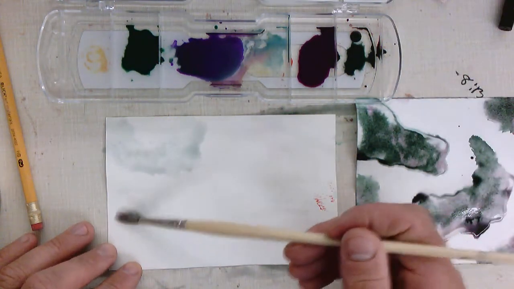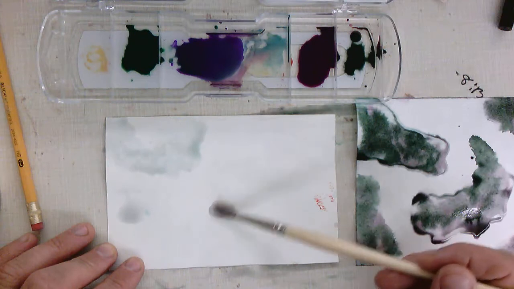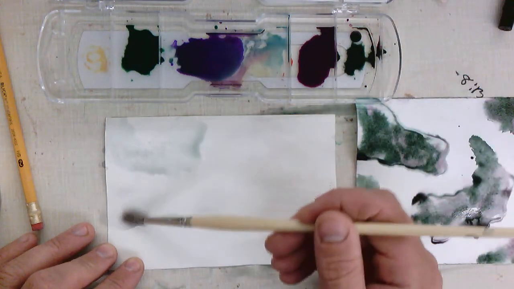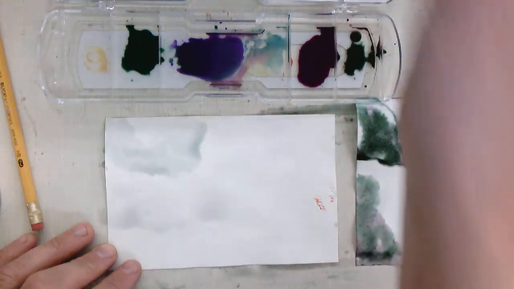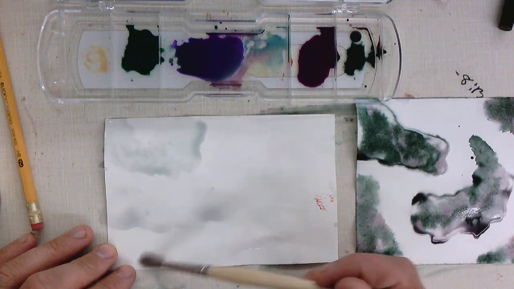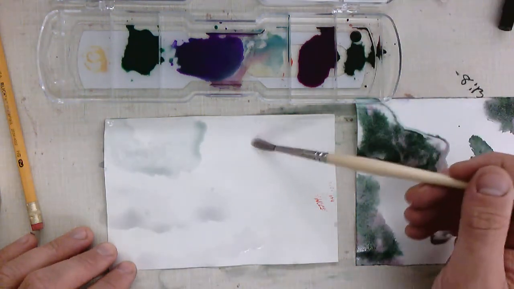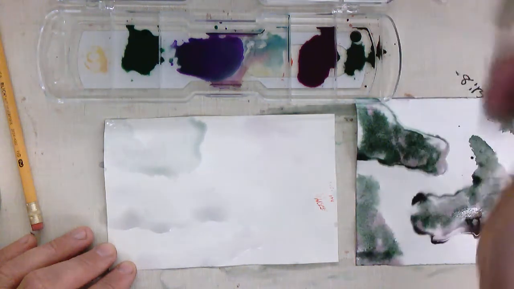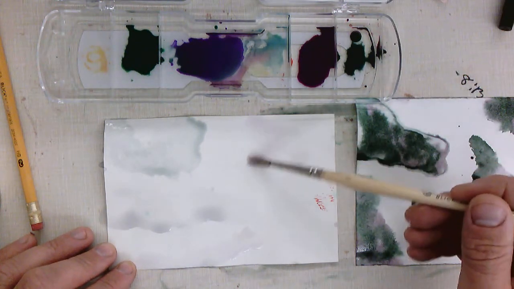Okay, so I'm doing the exact same thing that I did last time. I'm just making puddles of water, a lot of water in the puddles. I switched to another piece of paper, which allows the one I did before to dry just a little bit.